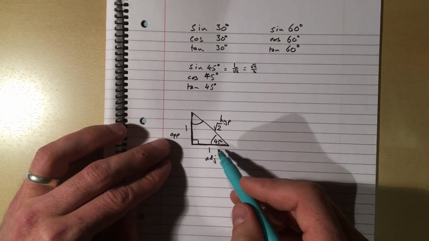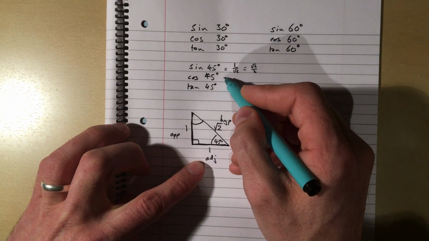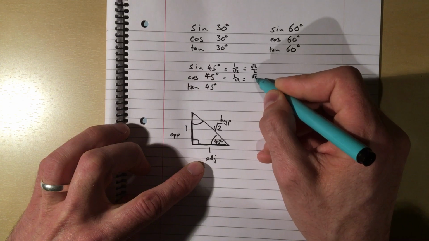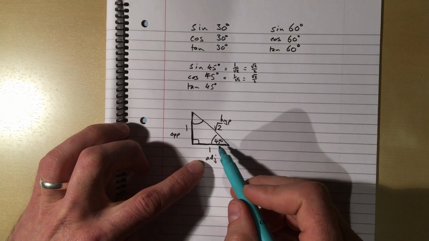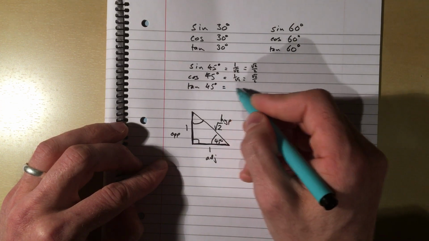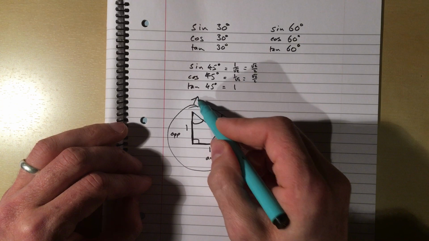Cos of 45 degrees is adjacent divided by hypotenuse, so that is 1 over square root of 2 as well, which we can write again as root 2 over 2. Tangent of 45 degrees is opposite over adjacent, so that's 1 divided by 1, so tan of 45 is 1. So that's the first triangle, and that tells us these three.